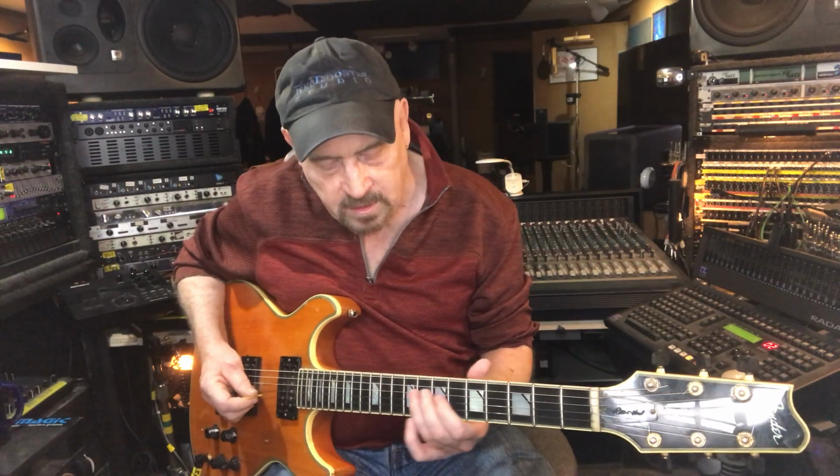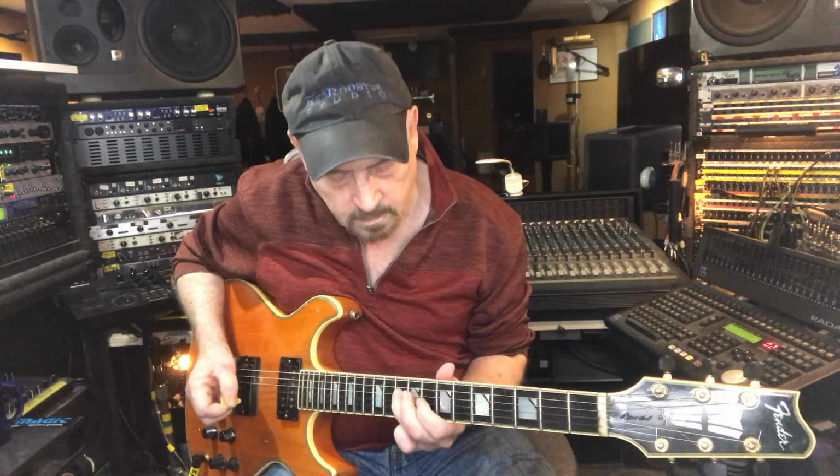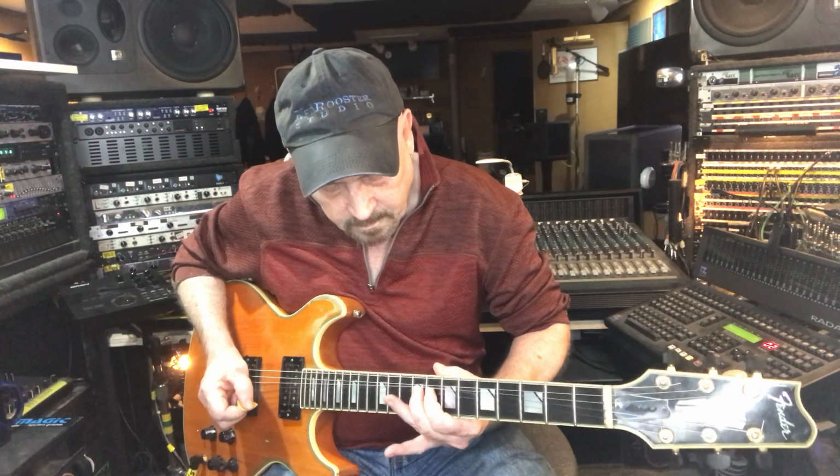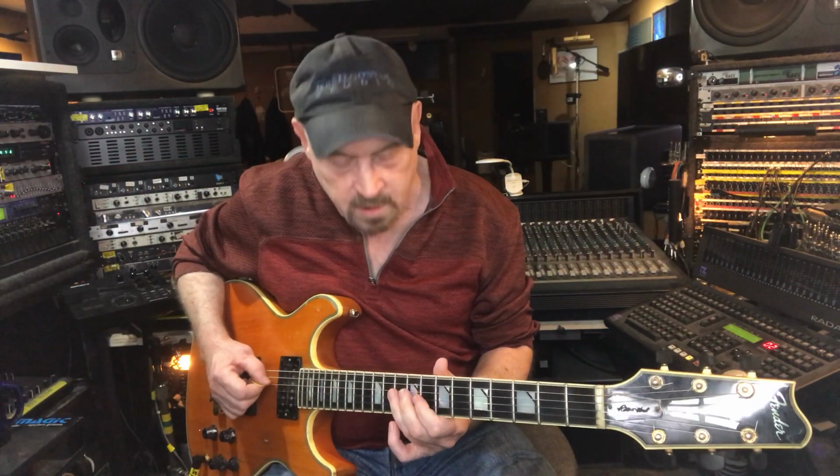So now I could phrase it. Let's put a gliss on the first note, play the second note straight, let's hammer on to the third note, and then bend to the fourth note. Let's see if we can do that. That is much different than going, not necessarily better, just different.